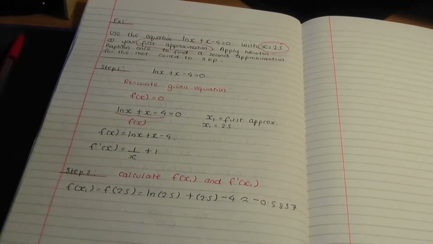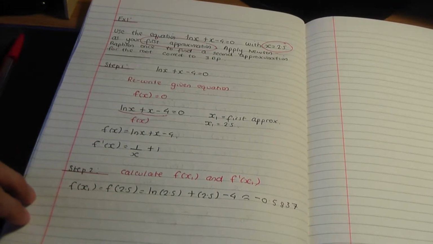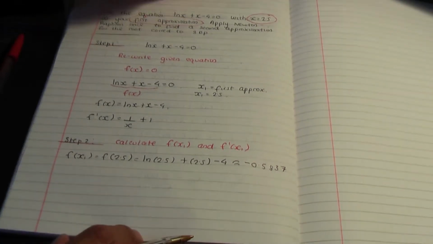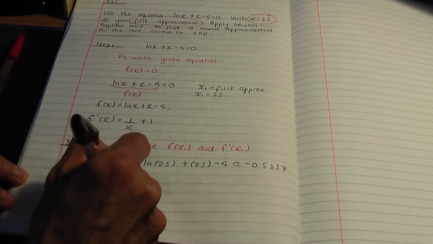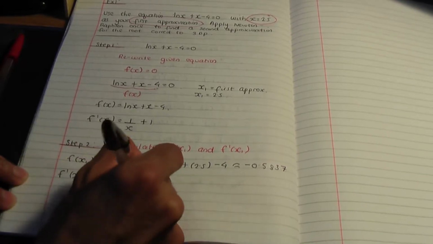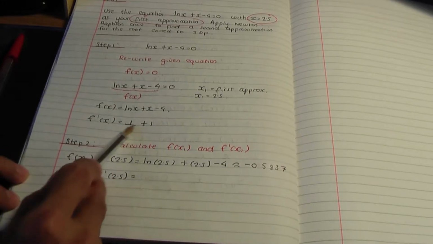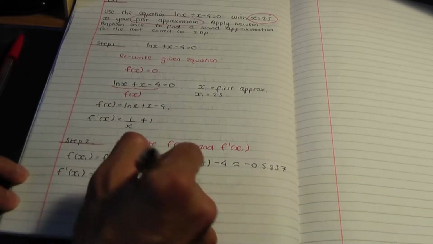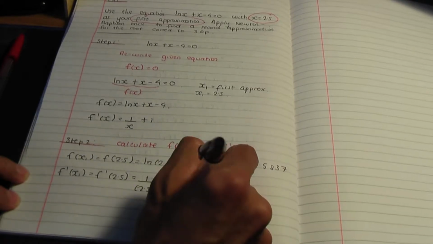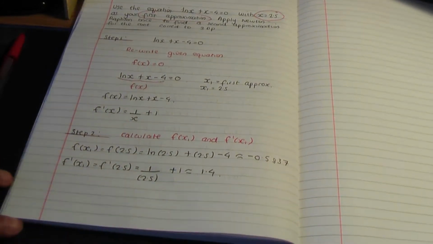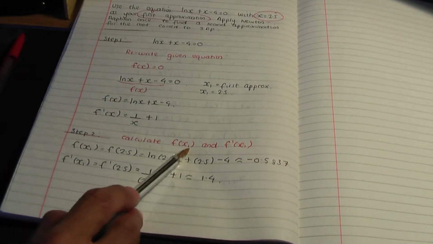And f prime of 2.5 is 1 over 2.5 plus 1, and that value is 1.4.